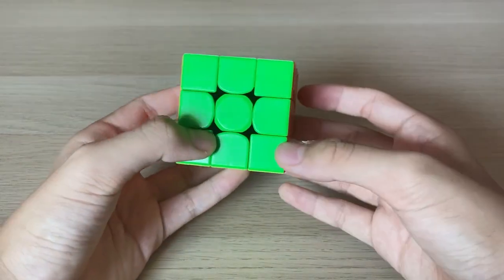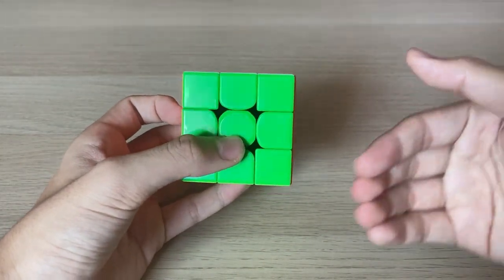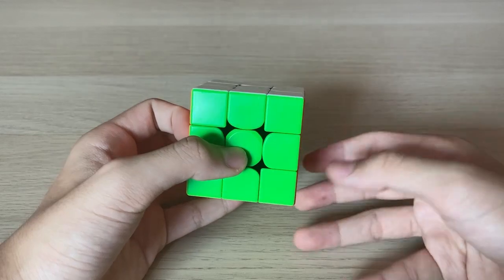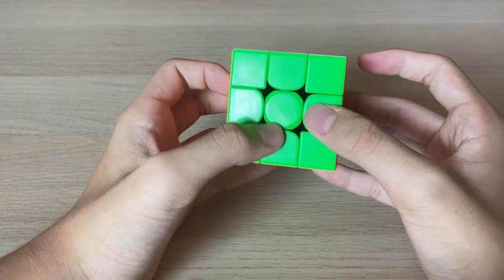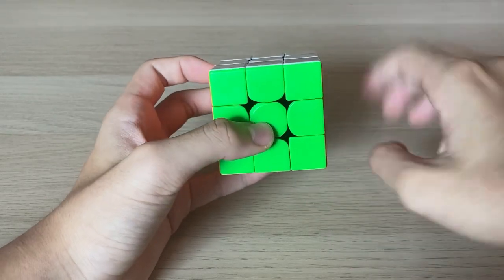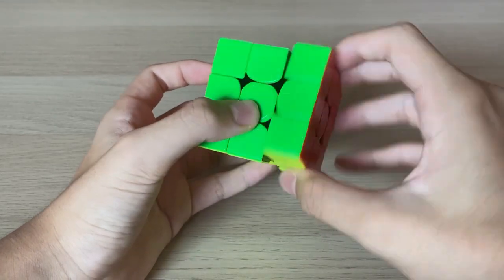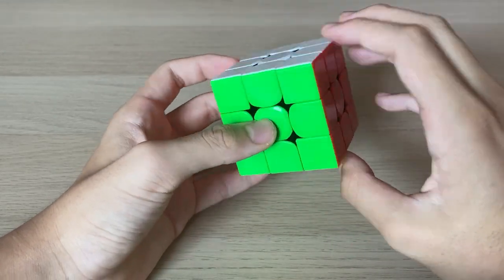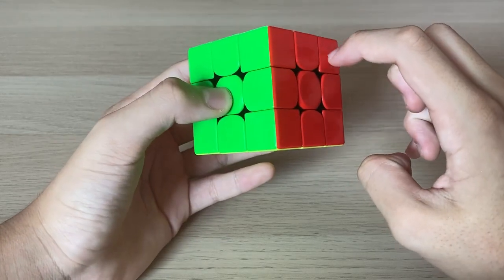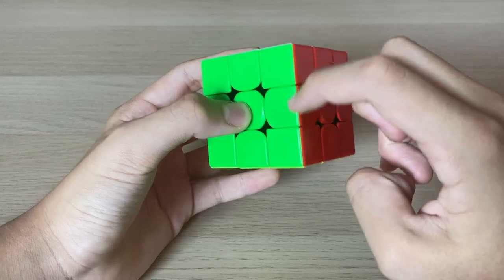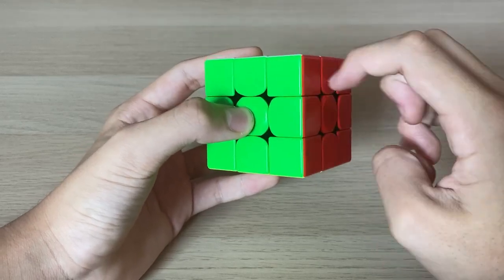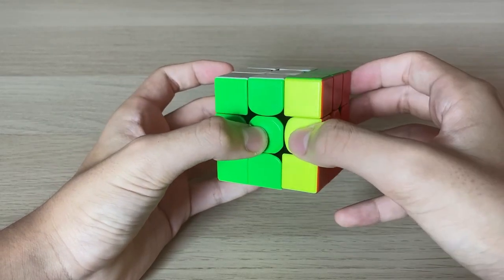So how do you read it? Just now, you may not have understood what I was doing, but here I'll be teaching you how to actually read it. So R will be turning the R layer clockwise. So a clock, if you're facing red, will be this. So if you're facing the red, the R layer, it will be like this. A clock will look like that. So clockwise will be like this.